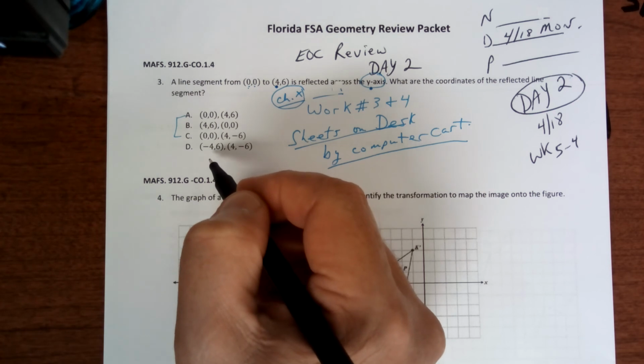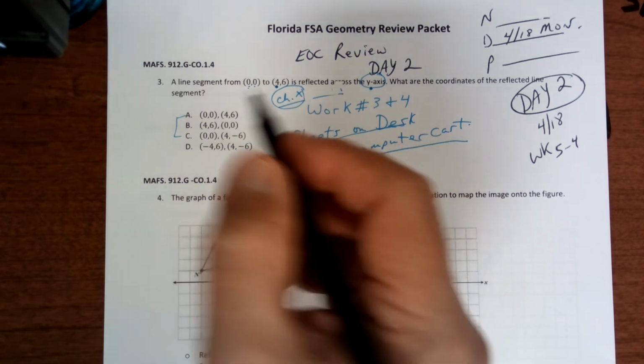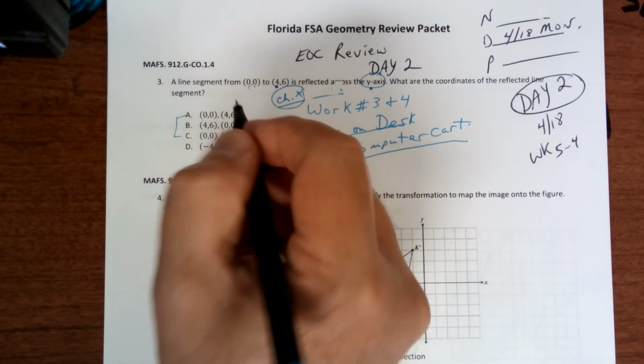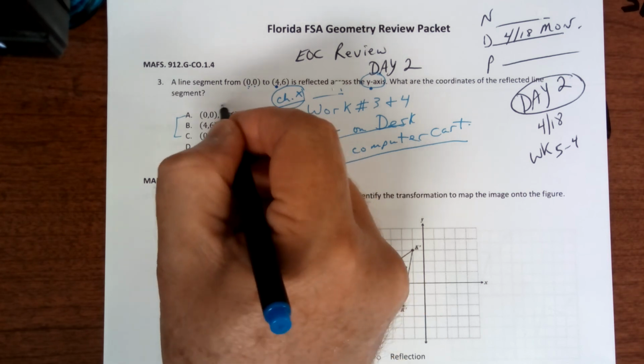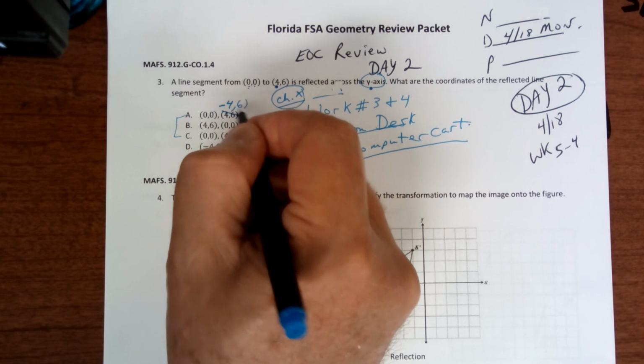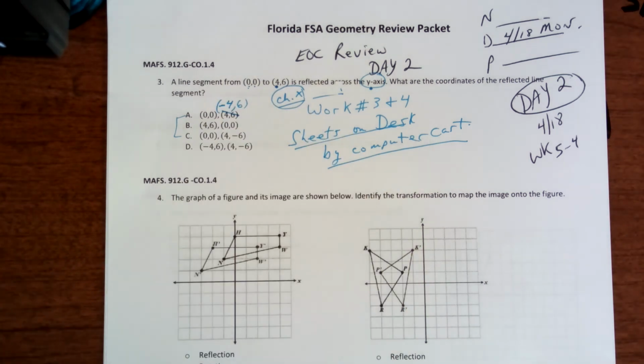And actually, this answer right here appears to be corrected on the sheet. So this should have been -4 and 6. So make sure you know that. You just change the x. So that was a mistake on the sheet itself.